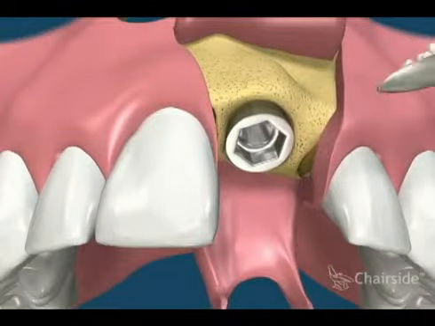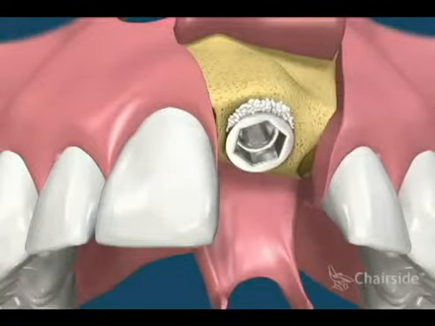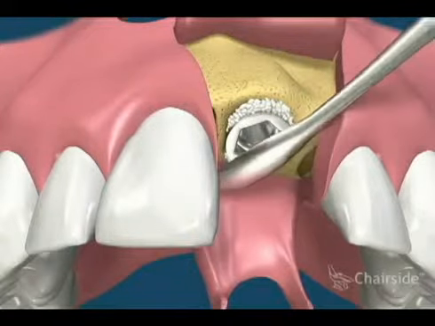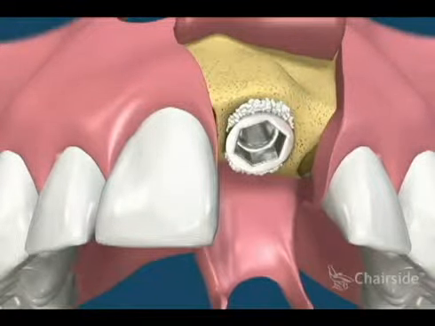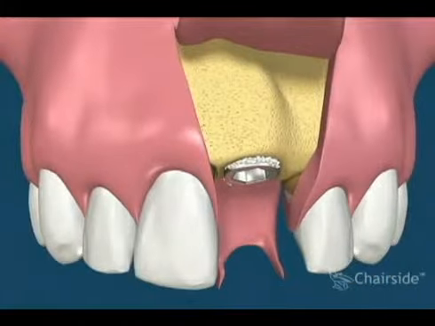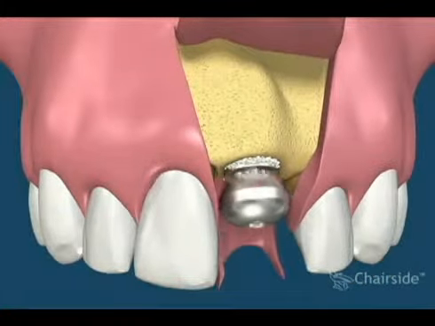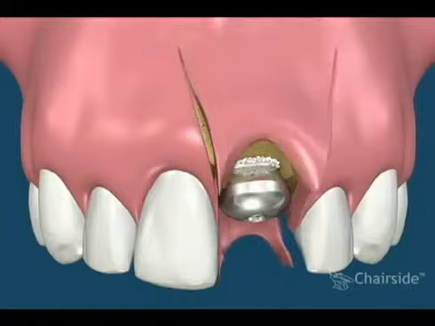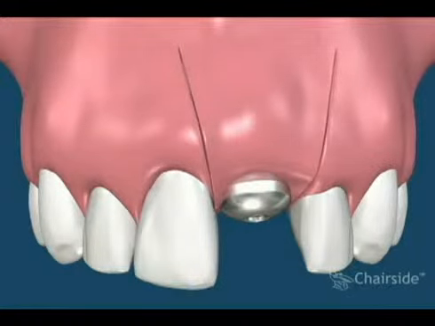Note that there is a small void between the tooth socket and the implant fixture. Bone or bone substitute from various sources can be placed in the void. The implant is covered with a healing cap. The gums are repositioned and sutured into place.